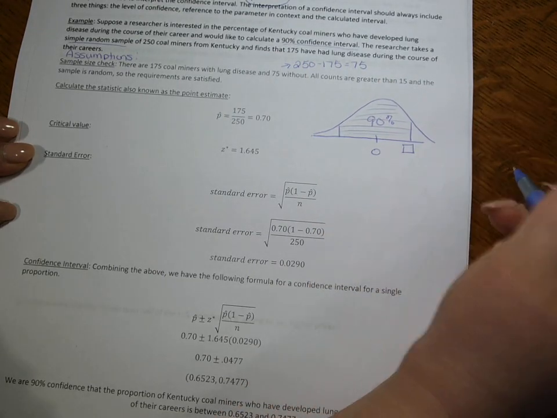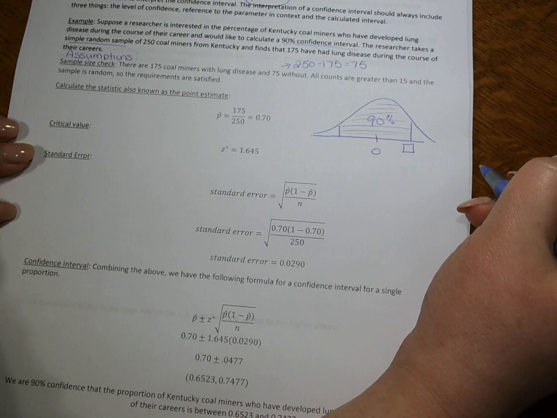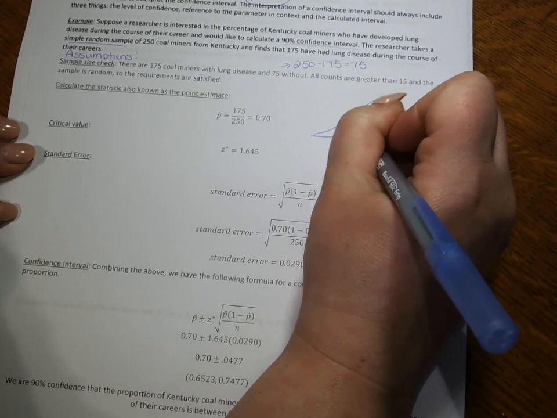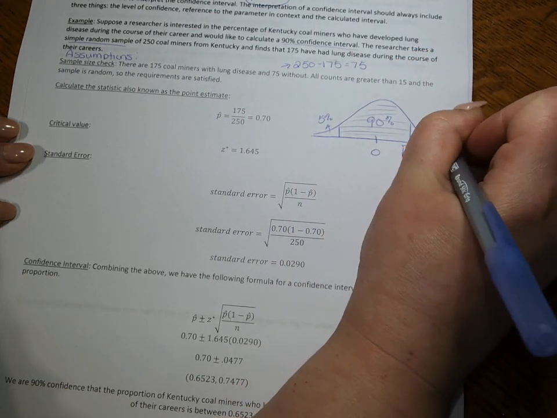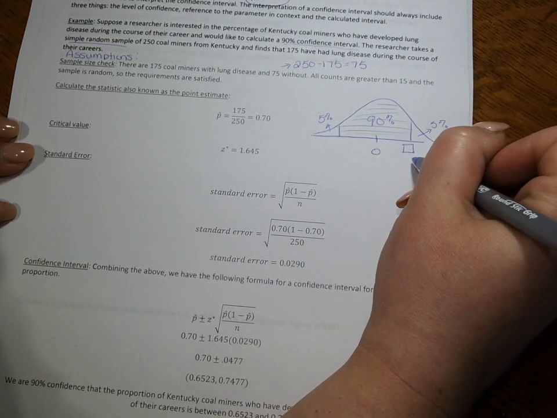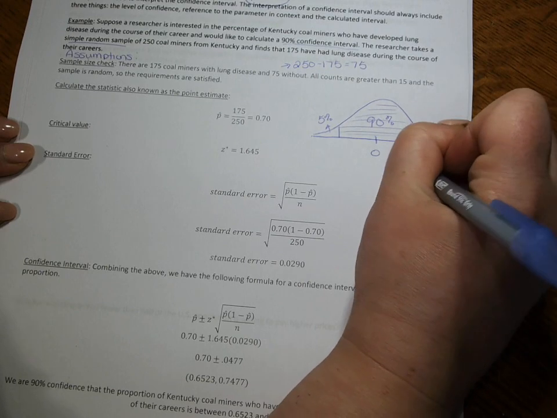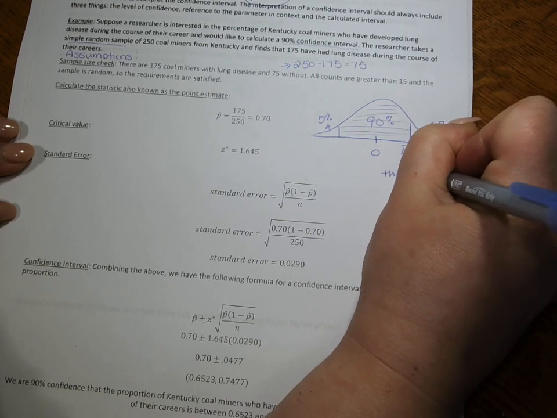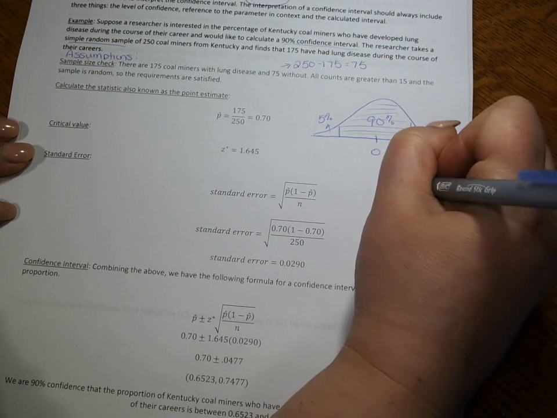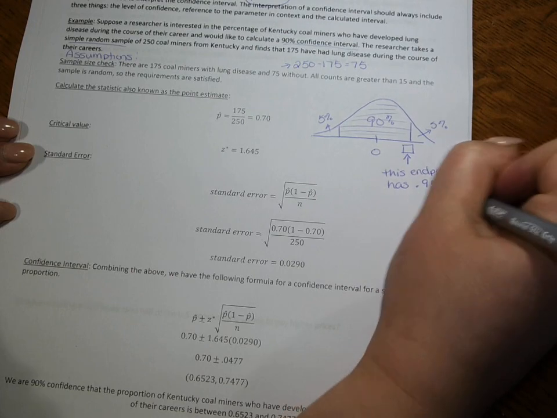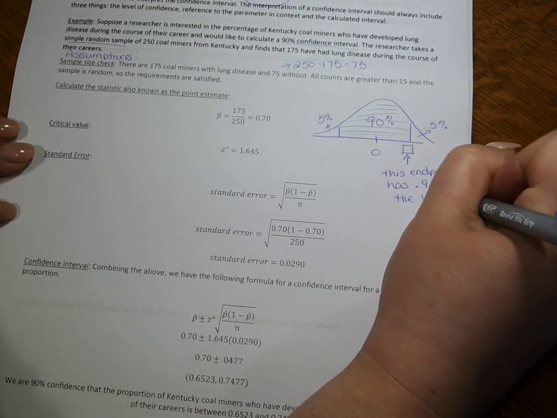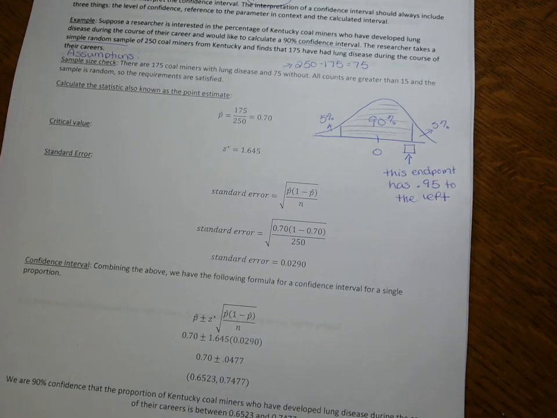Z star will be the positive endpoint. Notice that if we have 90% in the center, that means I'm going to have 5% down here and 5% in this tail. So this value right here has 95% of the curve to the left. Using that information, we could look that value up on our standard normal curve and find that we have an endpoint of 1.645.